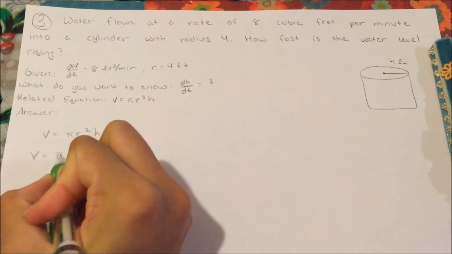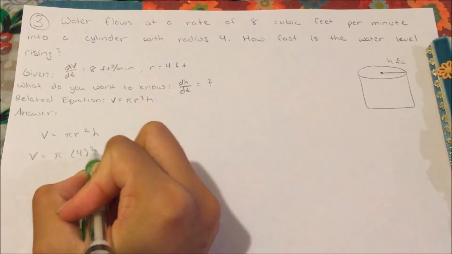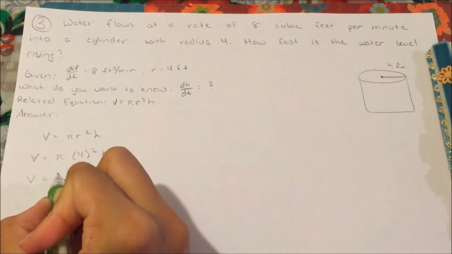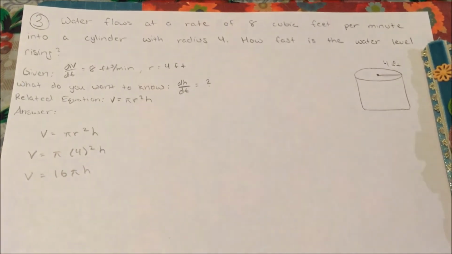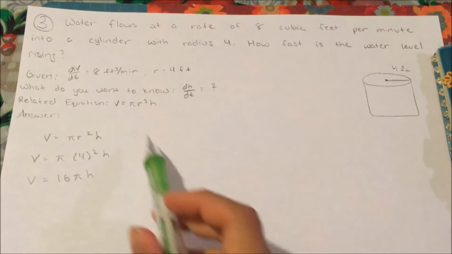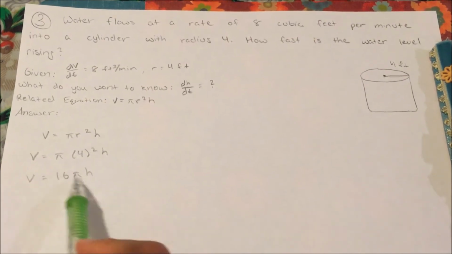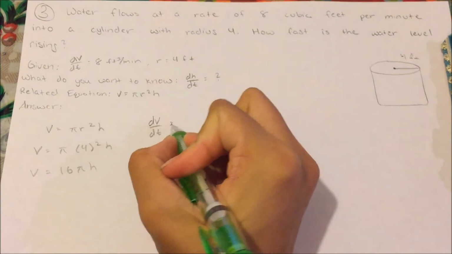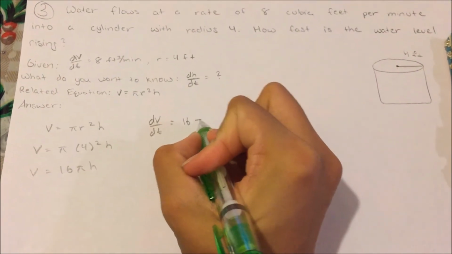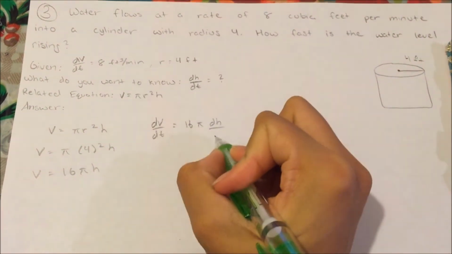So V equals pi 4 squared h. V equals 16 pi h. Then all you gotta do is find the derivative of this entire equation now. dV dt equals 16 pi dH dt.